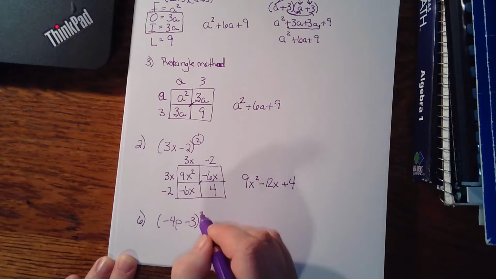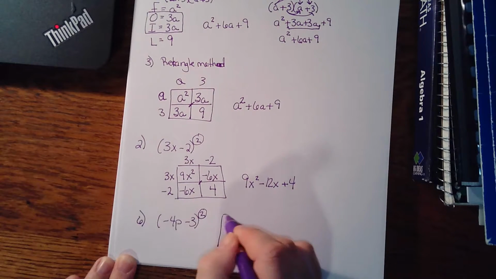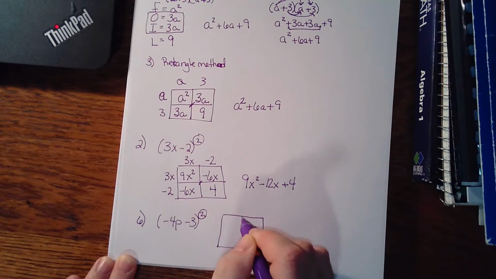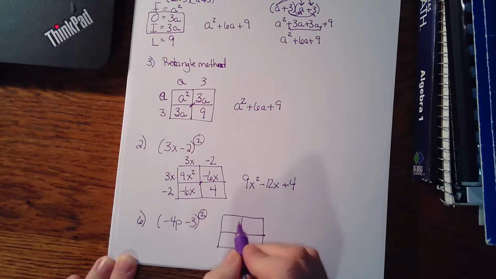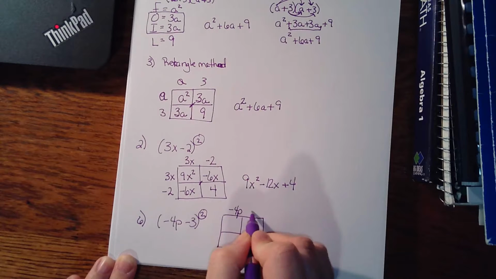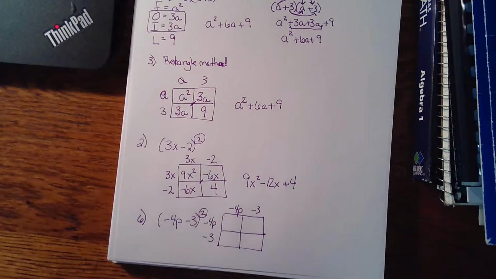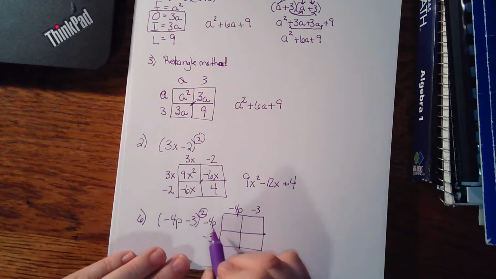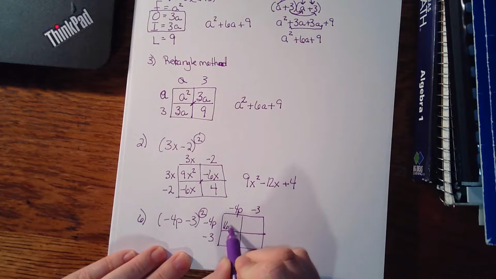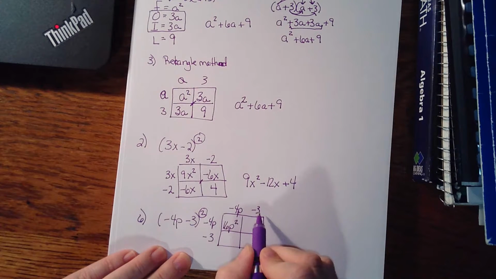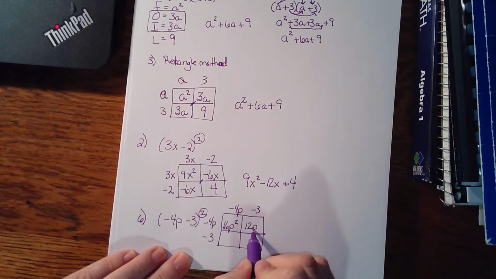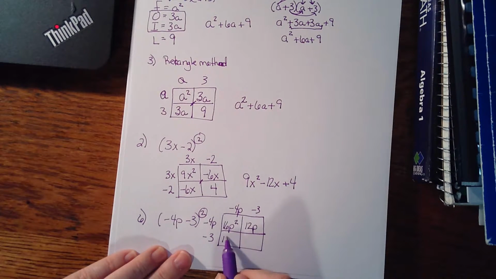Once again, it's a squared, so I'm going to have 2 of them. So I make the rectangle 2 wide by 2 long. So I have negative 4p and negative 3, and negative 4p and negative 3. When you multiply negative times a negative, it just drops the sign. So negative times negative makes that positive 16p squared. Negative times a negative is going to make that positive 12p. Negative times a negative, once again, is a positive 12p. And 3 and 3 is going to become positive 9.